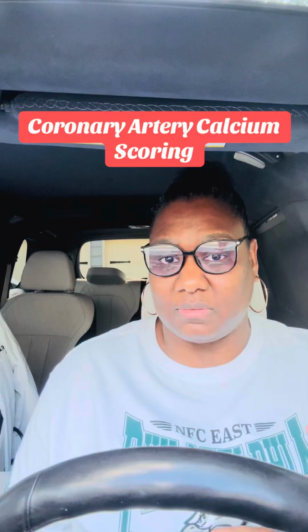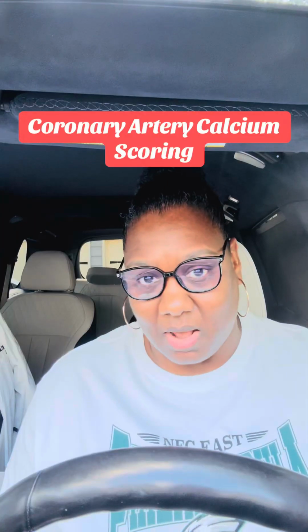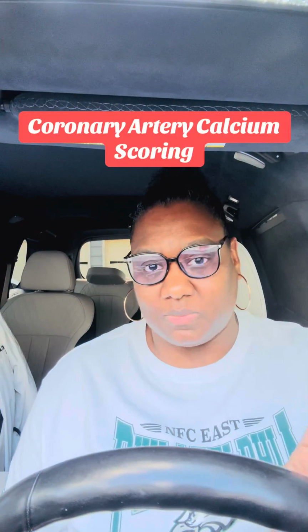Because we want the heart rate to be at or below 65 to 70 beats per minute. You don't want the heart racing or beating too fast that the images from the CAT scan can't capture good pictures. The heart rate doesn't have to be in the basement, not at all, but it can't be like 90, 100 beats per minute. That's way too much motion and activity for the CAT scan to get good, clear pictures.